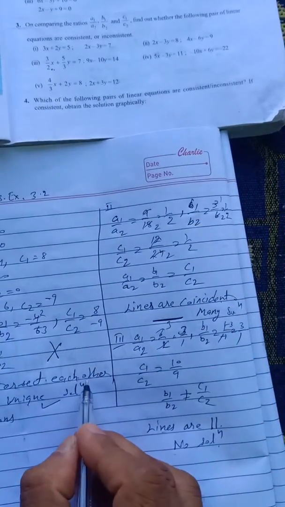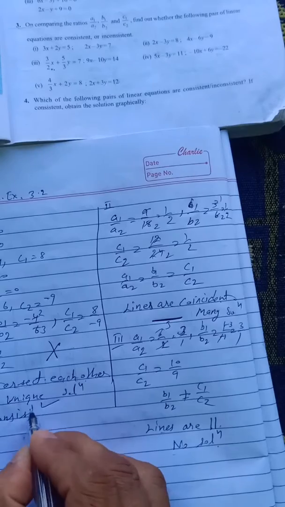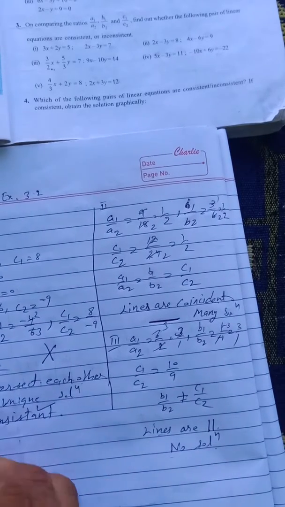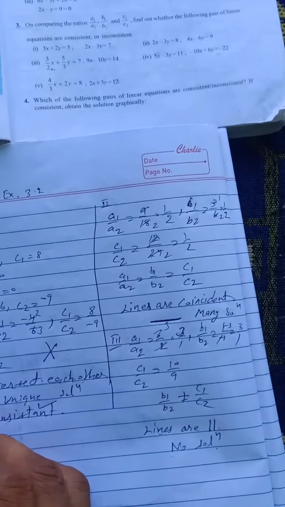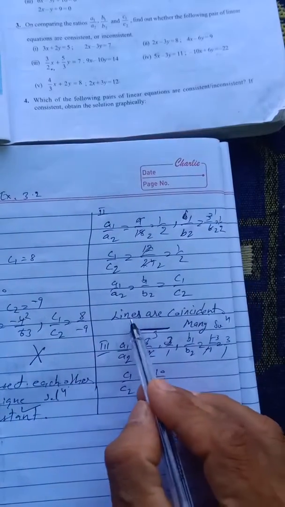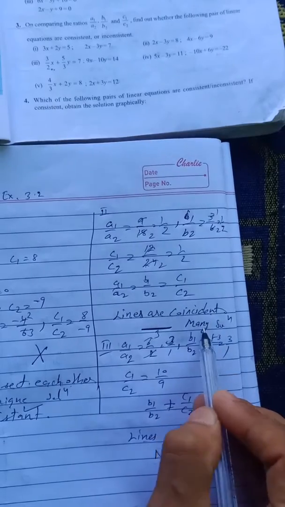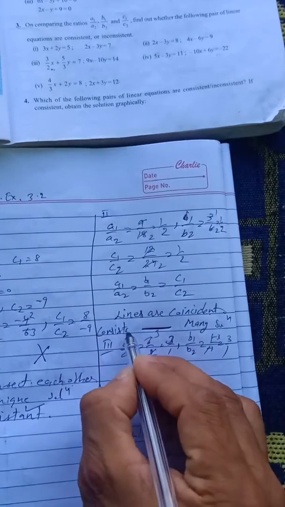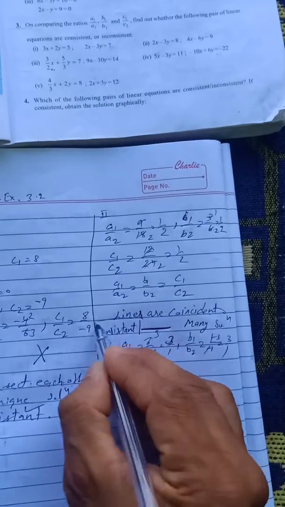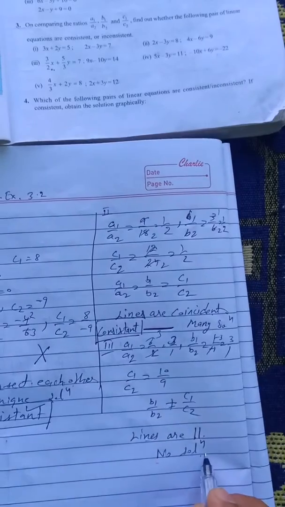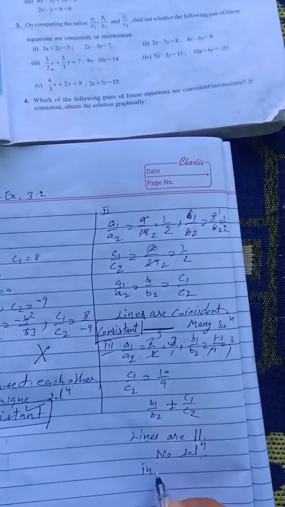If we find unique solution, equations are consistent. Lines are coincident, again consistent. If lines are parallel, inconsistent.